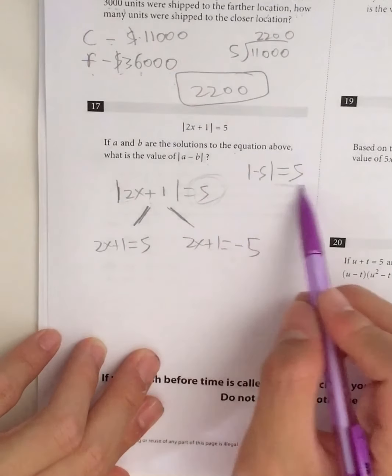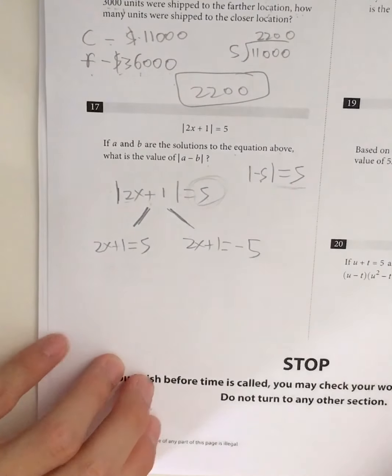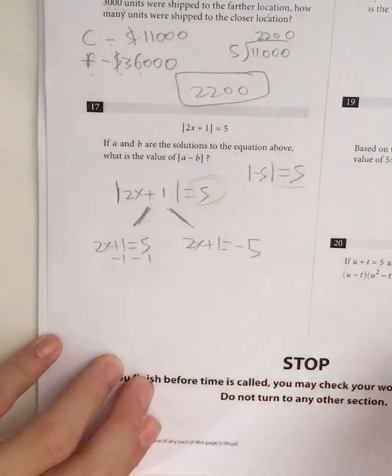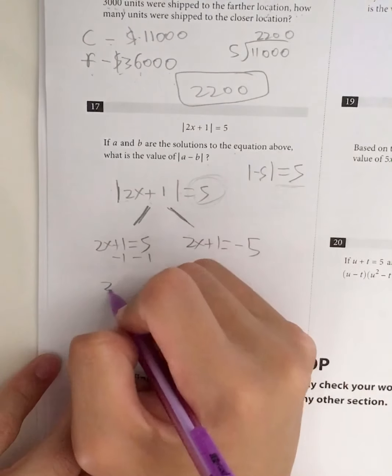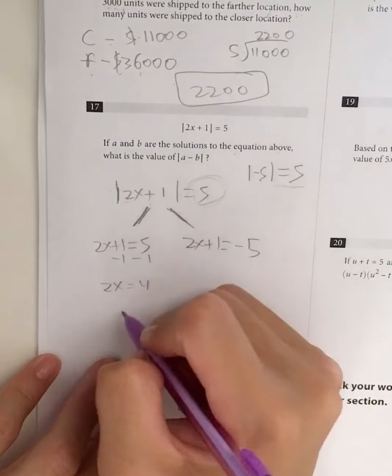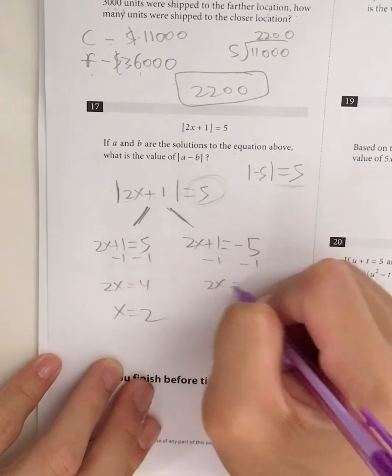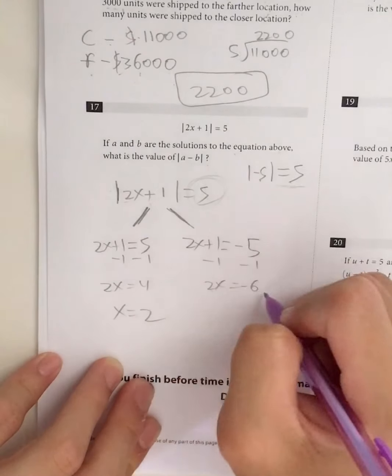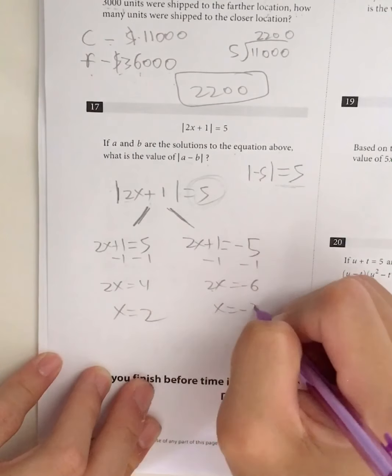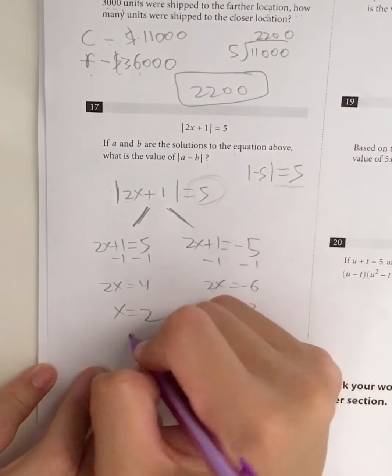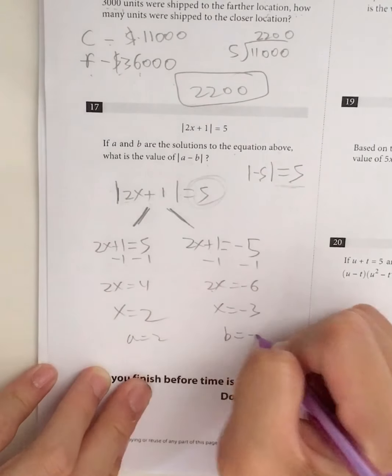Then the solution is also 5. So let's solve these two equations. Subtract 1 on both sides, right? That'll give you 2x is equal to 4. Divide both sides by 2. X is equal to 2. Subtract 1 on both sides. 2x is equal to negative 6. Divide both sides by 2. X is equal to negative 3. So that means a is equal to 2. B is equal to negative 3.